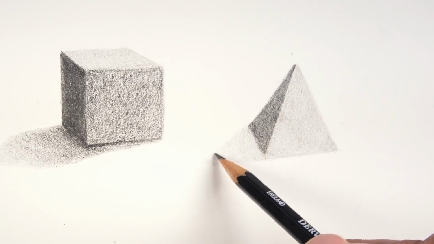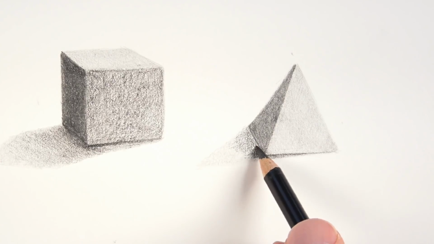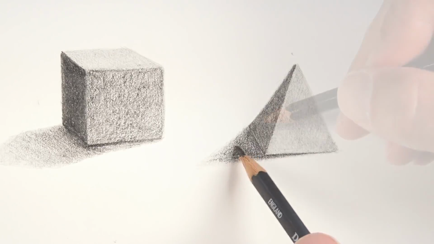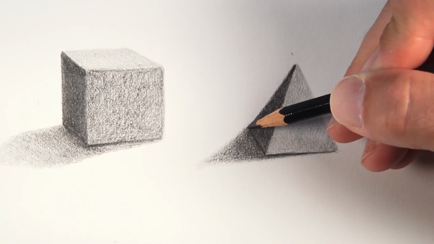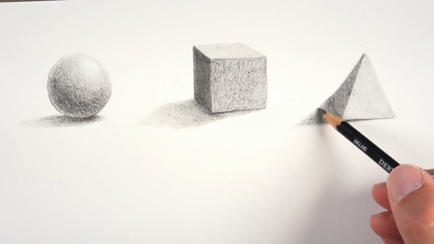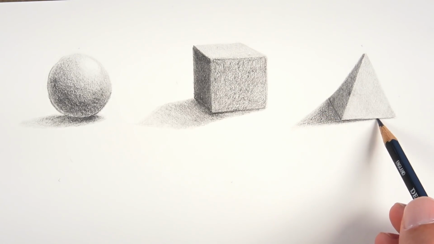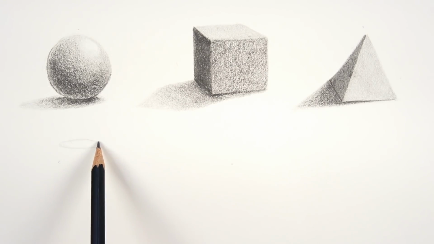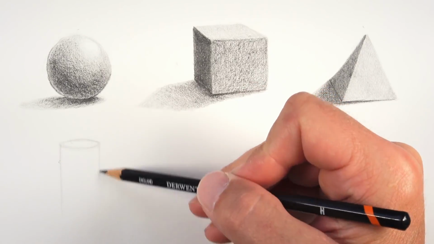We'll add a bit of cast shadow, and of course it should follow the same form as what we drew. In this case, it will be a triangular shape. And then we'll go back with the softer graphite, darkening the values even further. We can clean up the applications with the H pencil and smooth out any of the texture that was left by the softer graphite pencil. Of course, in each of these examples, some of the texture or tooth of the paper still is a bit visible. Now let's move on to our fourth form, which of course is a cylinder.